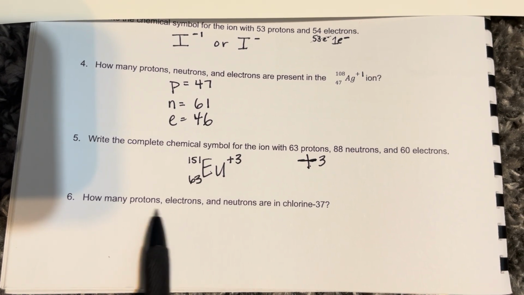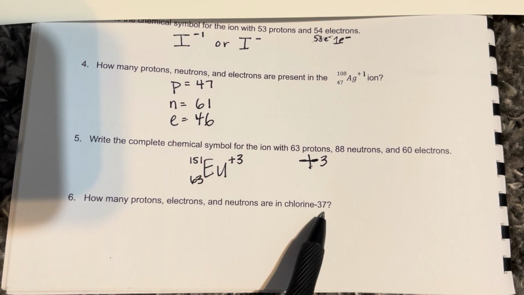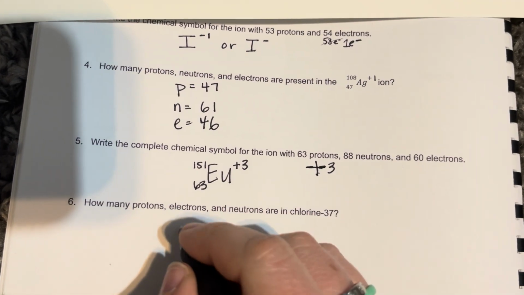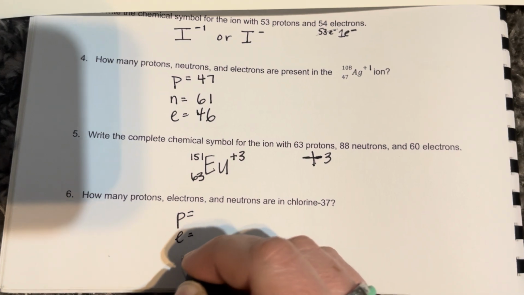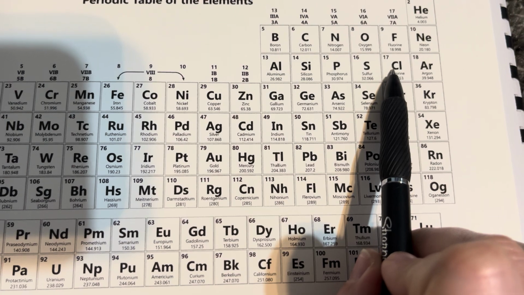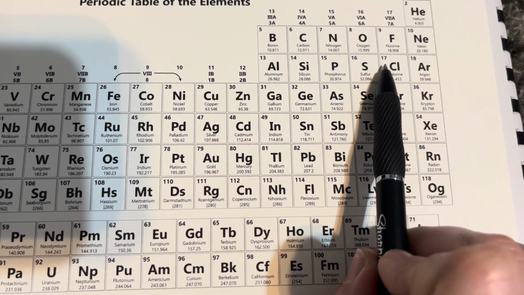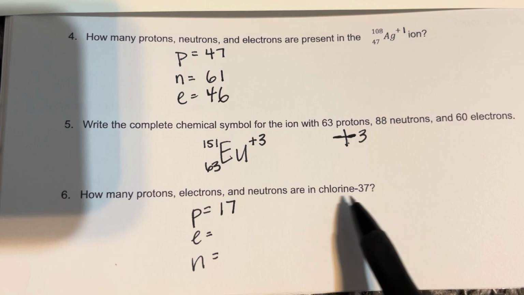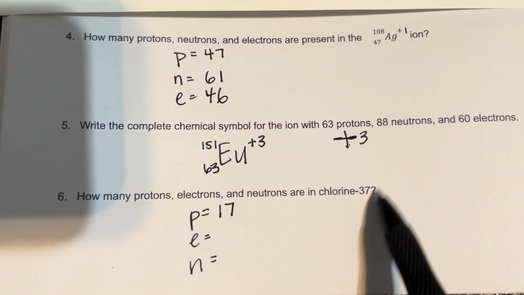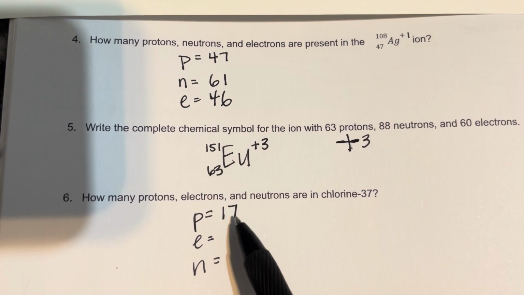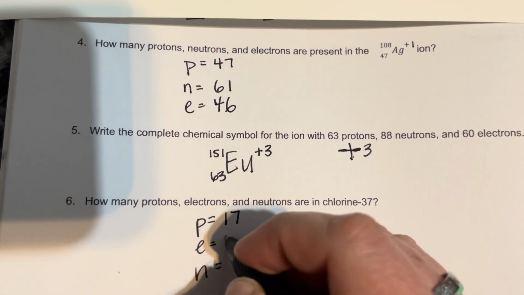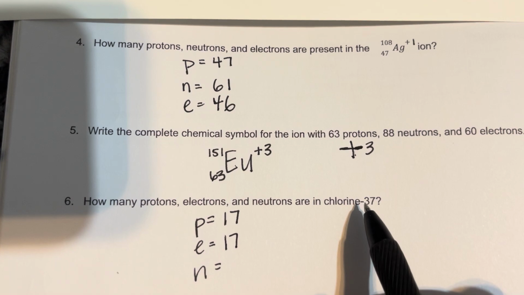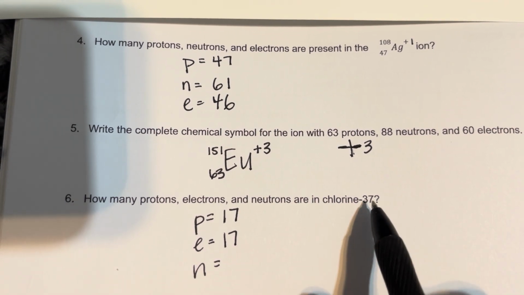Last one, how many protons, electrons, and neutrons are in chlorine 37? Okay, protons, electrons, neutrons. Chlorine is right here. It has 17 protons. That's the atomic number on the periodic table, so that's how many protons it has. Okay, does this have a charge on it? No, just chlorine 37, no charge at all. So that means that your protons and electrons must be equal. This is an atom.